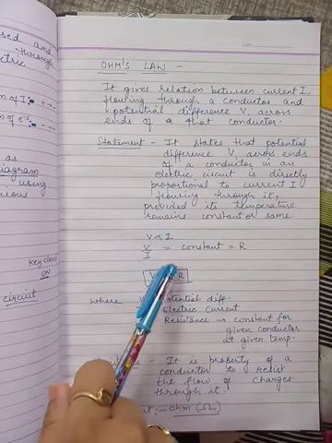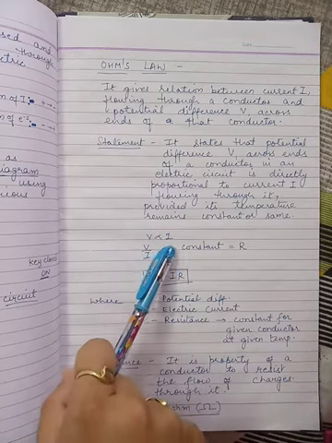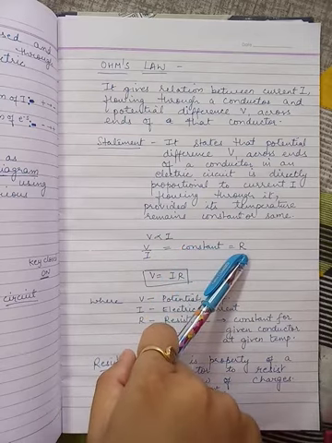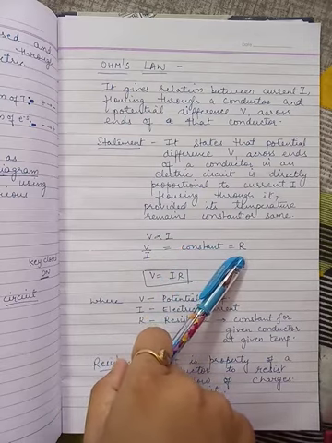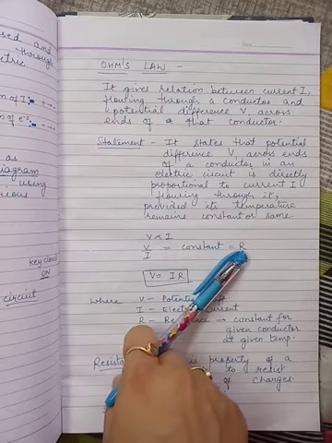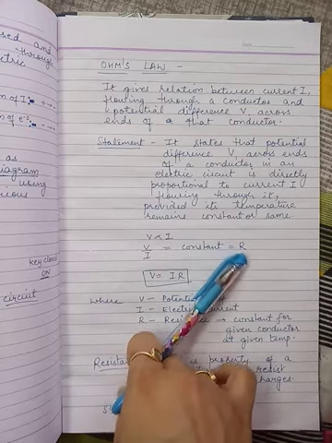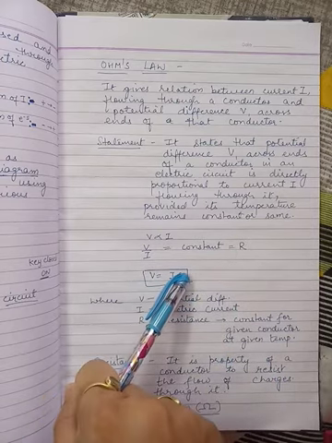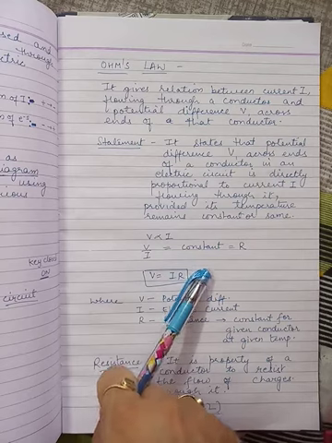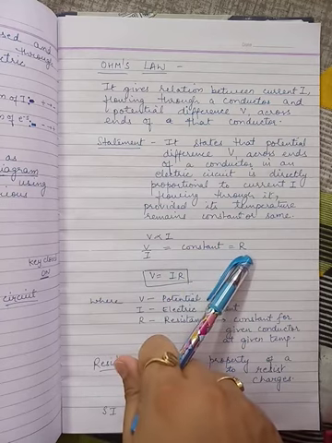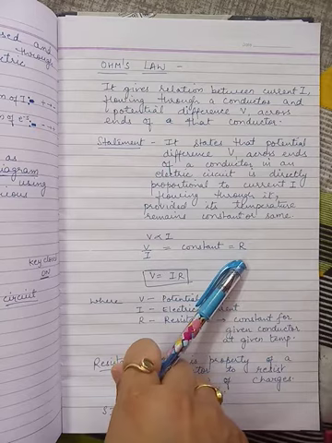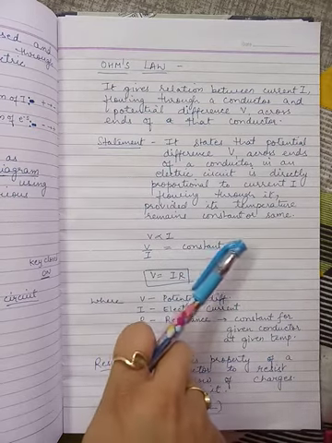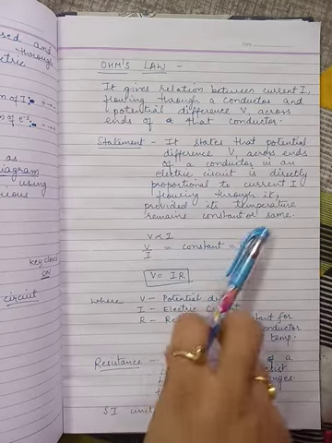If we simplify it mathematically, V upon I equals a constant, and this constant has a particular value R, which is named the resistance of the conductor in which the current is flowing. So the formula for Ohm's law becomes V = I × R, and this resistance R is always constant for any particular material or component at a given temperature.